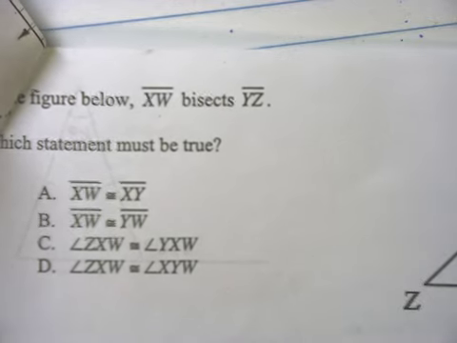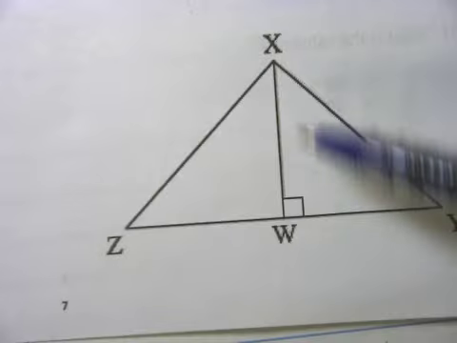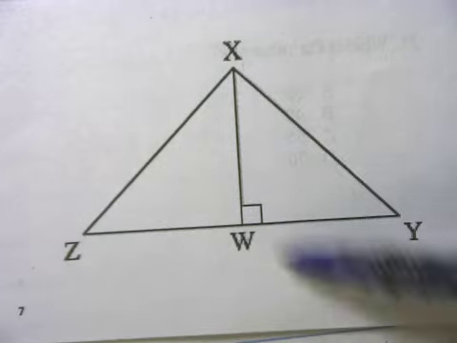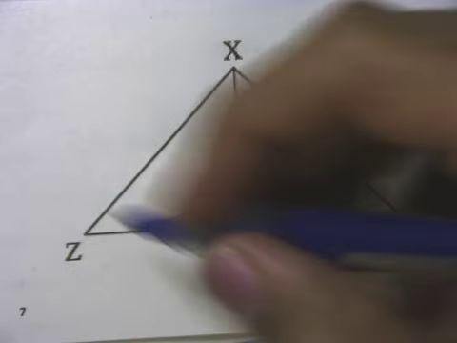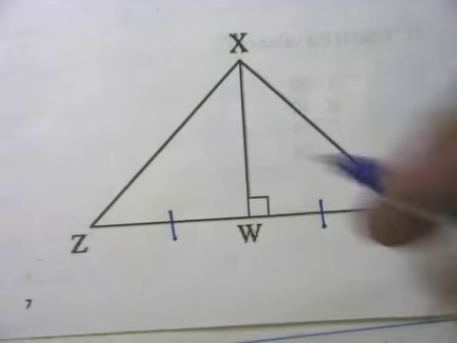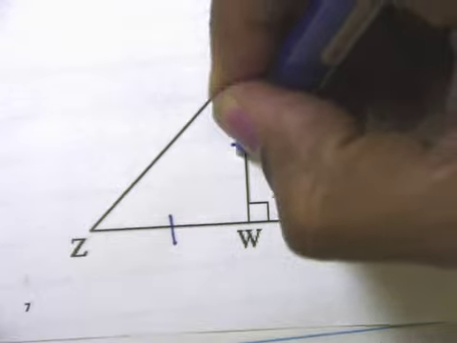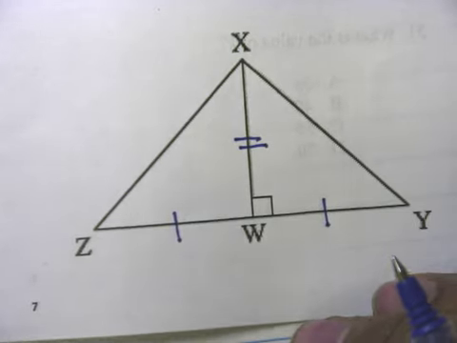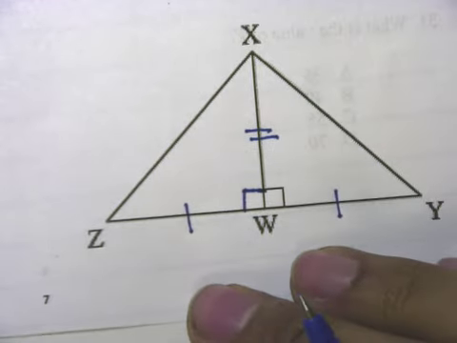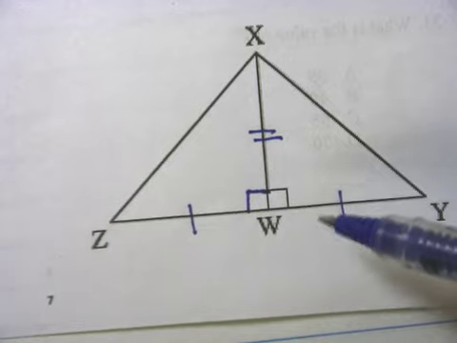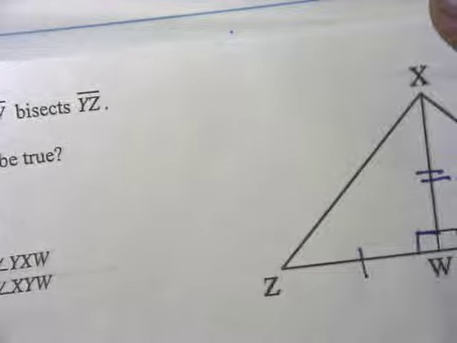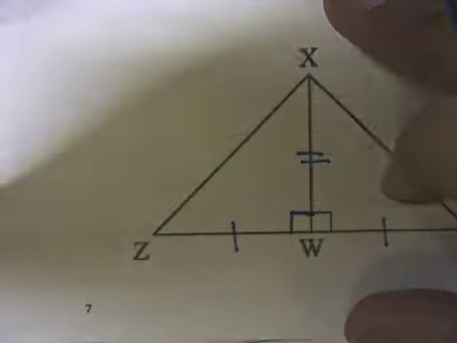Finally, in the figure below, they told me that XW bisects YZ. Well, here's XW, and it's bisecting YZ. If this segment is bisecting YZ, then I know that this part of the segment is congruent to this part of the segment. And I also know that XW is congruent to itself. And if this is 90 degrees, then this is also 90 degrees. And with this information, I'll be able to figure out which one of these statements is in fact true.